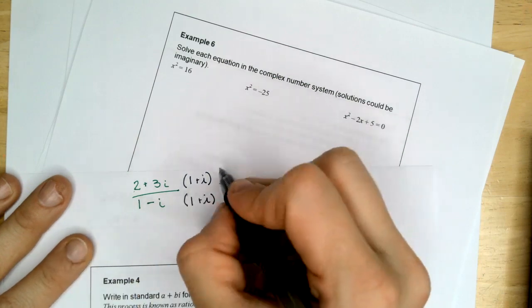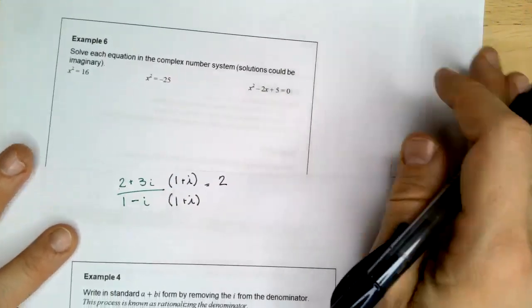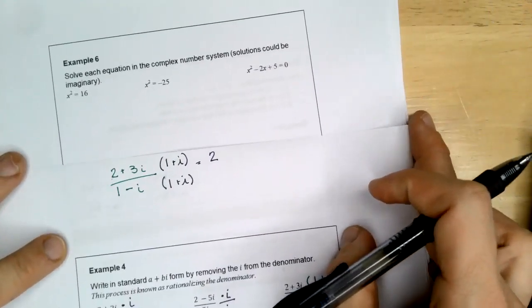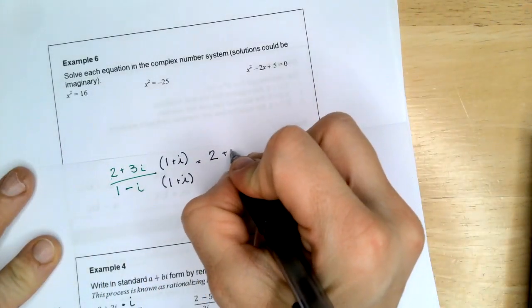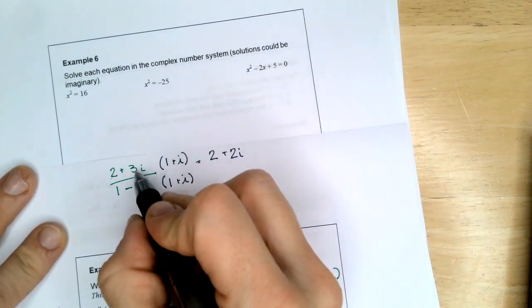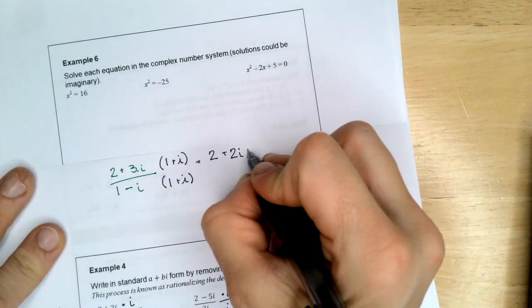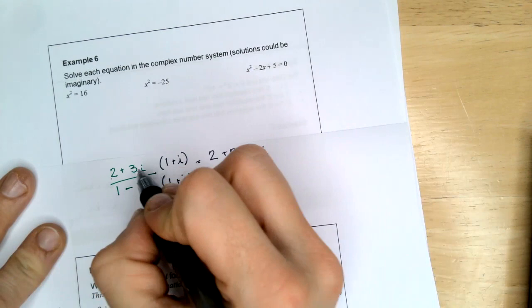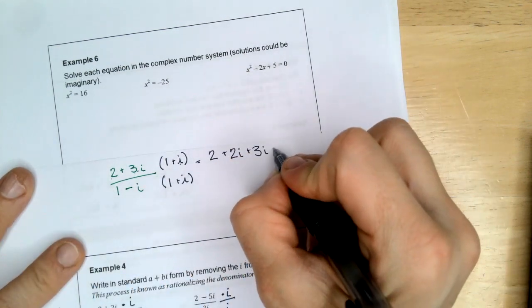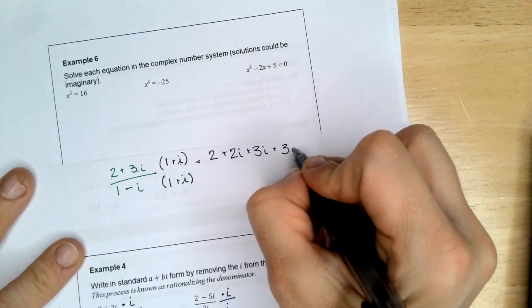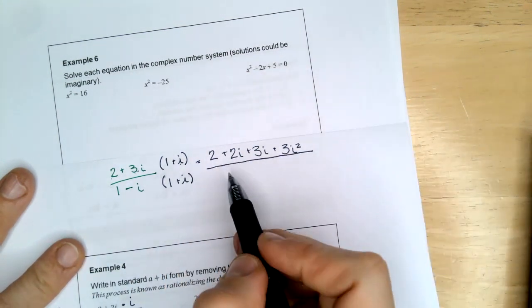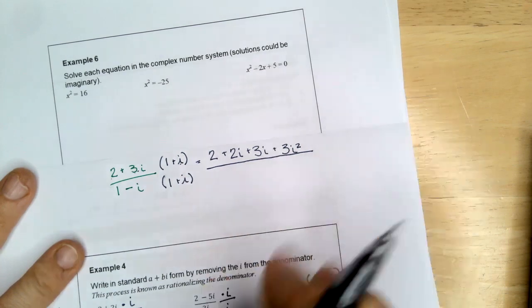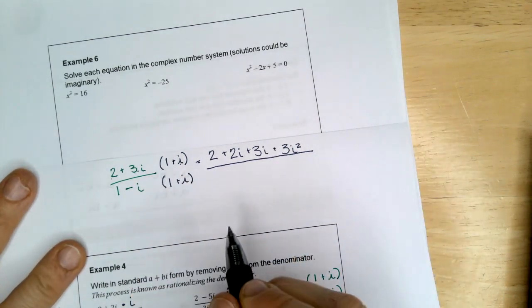FOIL it. 2 times 1 is 2. 2 times i is 2i. 3i times 1 is 3i. 3i times i, 3i squared. You're probably like, what? That doesn't cancel. It's okay if it doesn't cancel on the top. We just wanted it to cancel on the bottom.